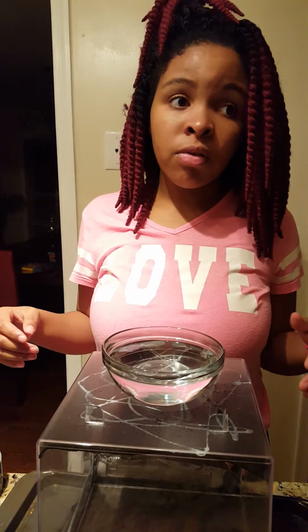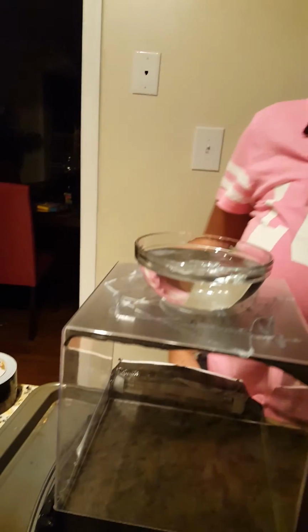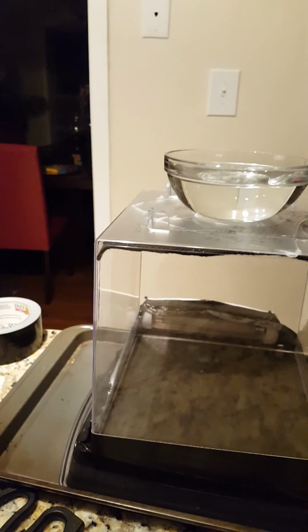I don't know if you saw them, but here's my 4th experiment, and it was a success too. So I hope you liked the 4th experiment.